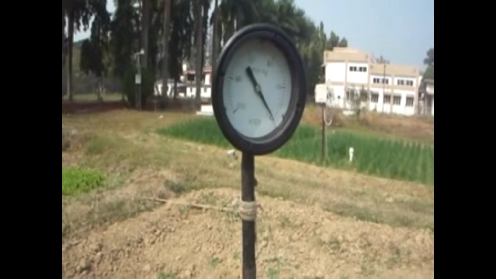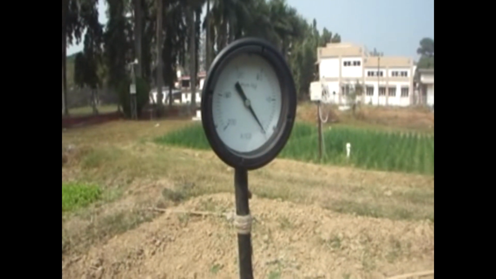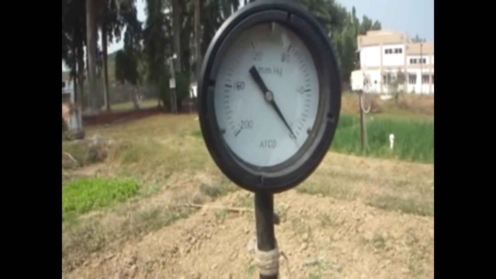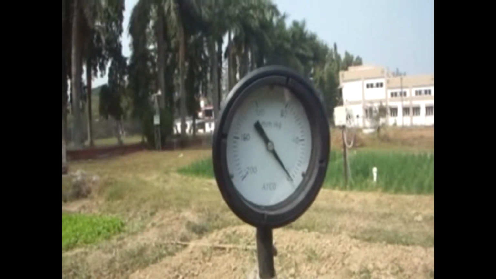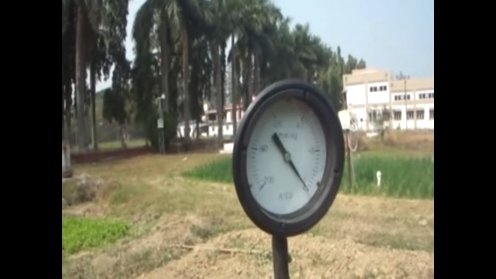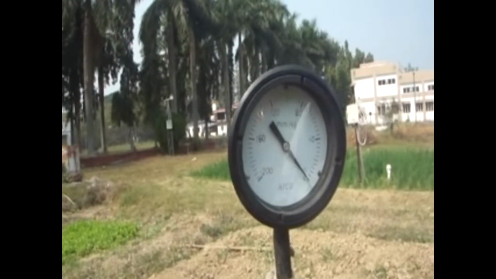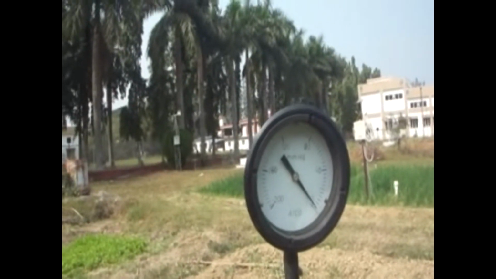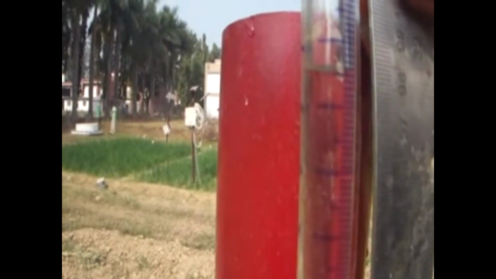So after some time it will start reducing the pressure head. It will start measuring. We need to measure the head from here because it was 18 centimeter to 4.3.